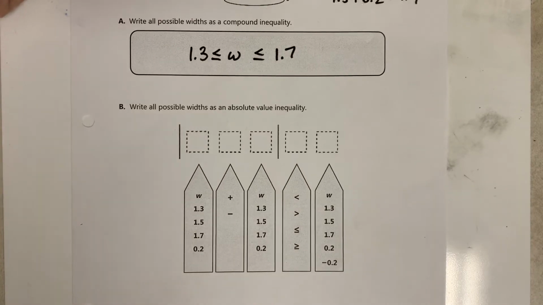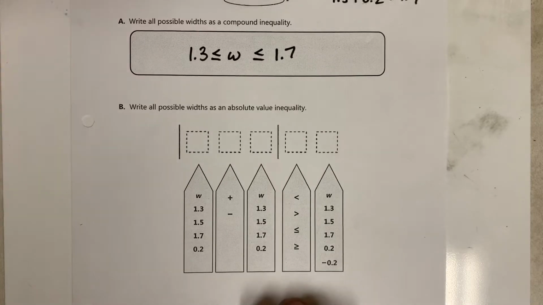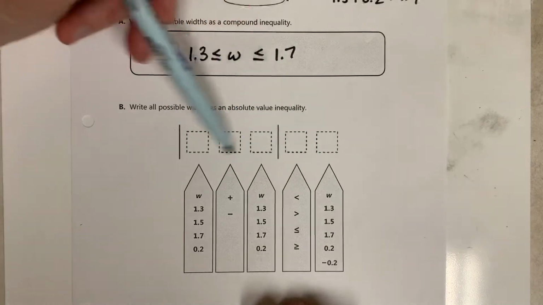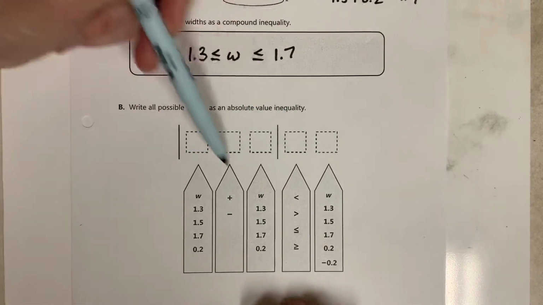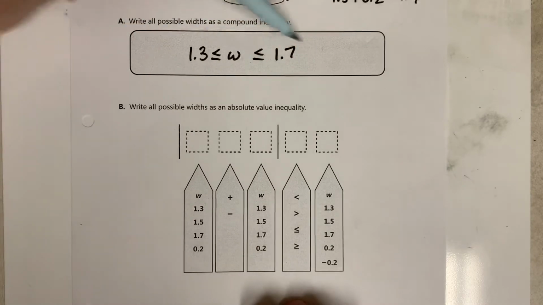Well, we have the 0.2 as the thing that it's got to be less than or equal to. So it goes from 1.3 to 1.7. If you just start putting numbers in here, you can quickly realize whether your answer is going to give you this or not.